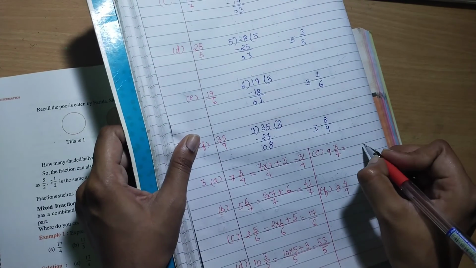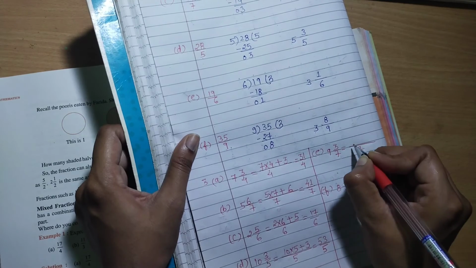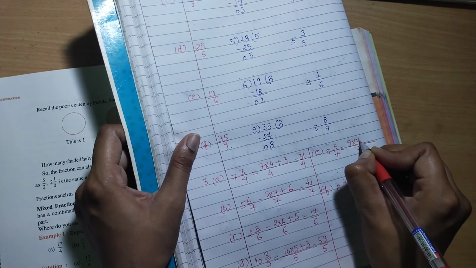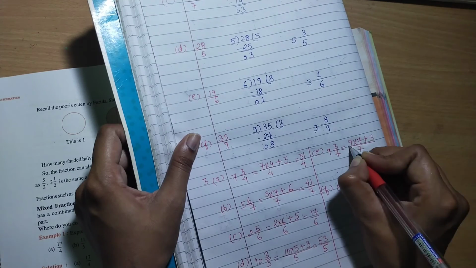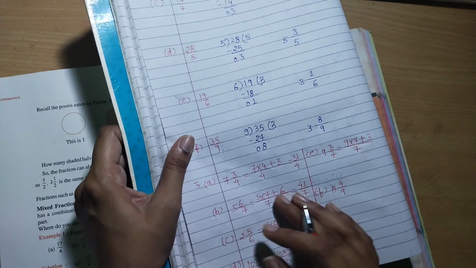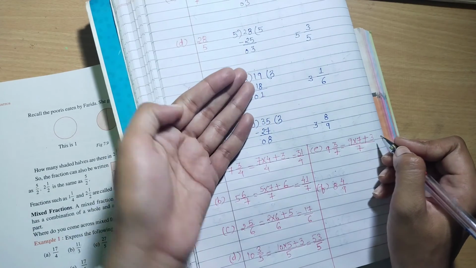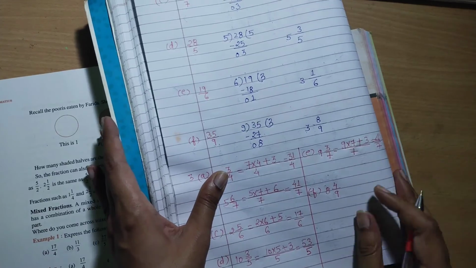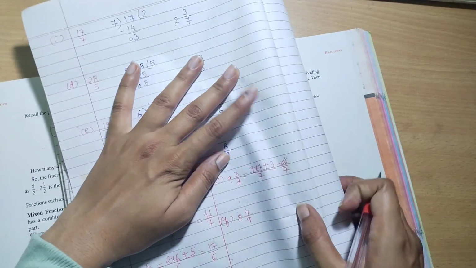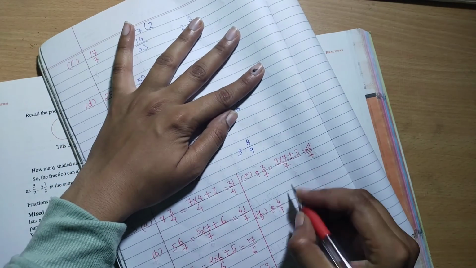Then see the next one. 7 is the denominator over here, so 7 will be here also. 9 into 7 plus what is the top part? 3. 9 7s are 63. 63 plus 3, 64, 65, 66. So it will be 66 by 7 here. Then we will see the next part.